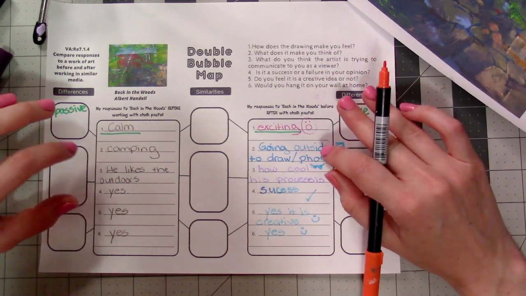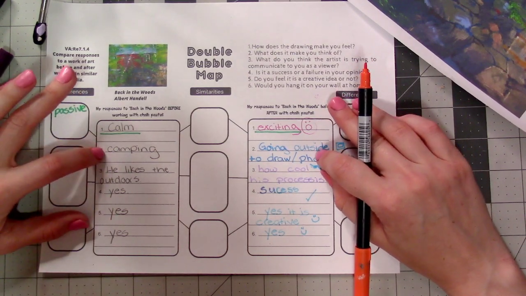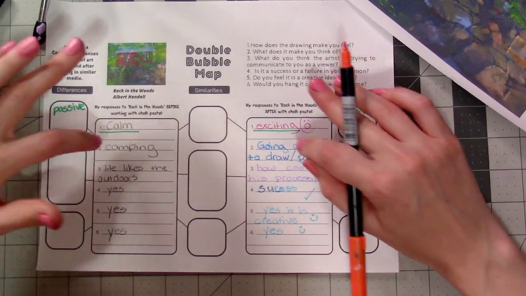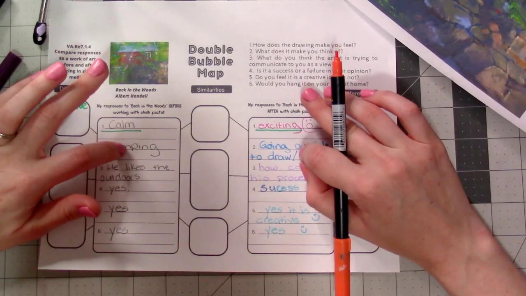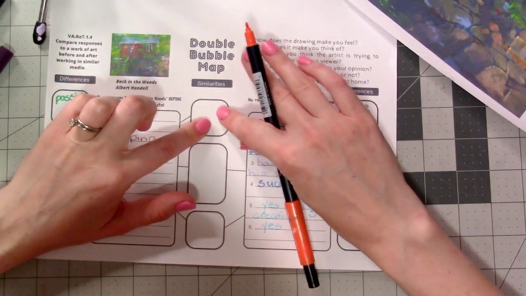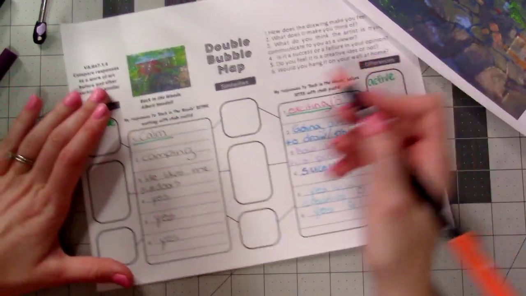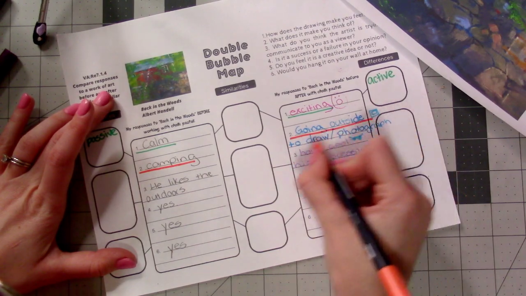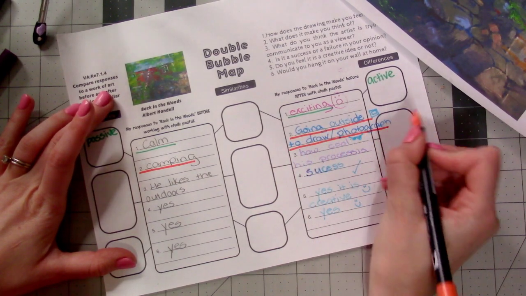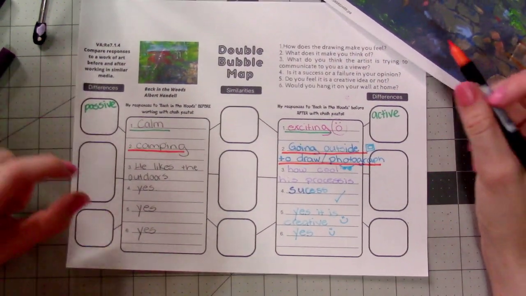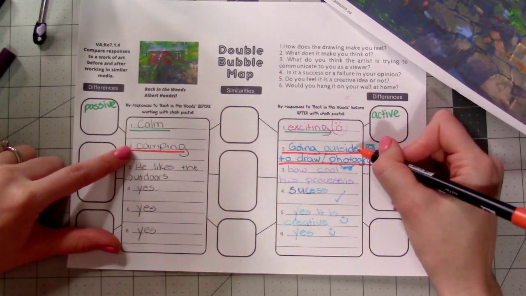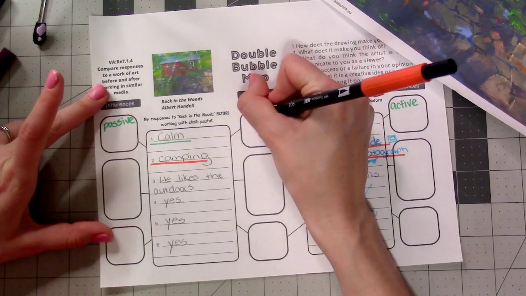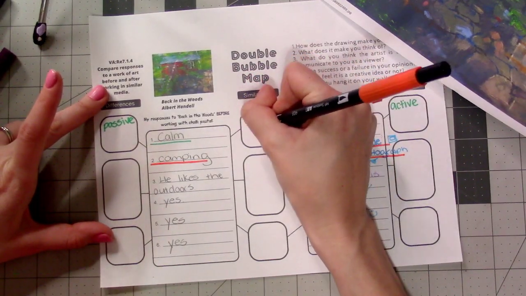Okay? So if there's a difference between your two answers, you can write the differences over here. If there's similarities between these two answers, you write it in the similarity box. So first I'm going to underline these two so I can color code. So what would a similarity between mine be? Okay, both are outside. So outside.